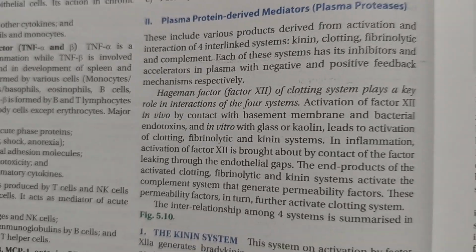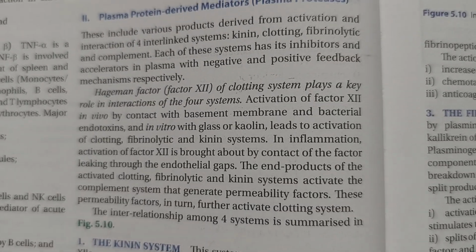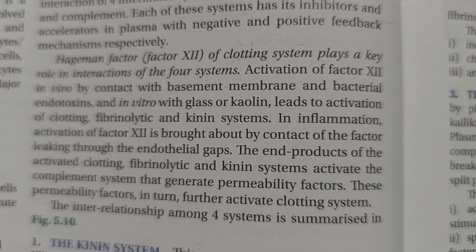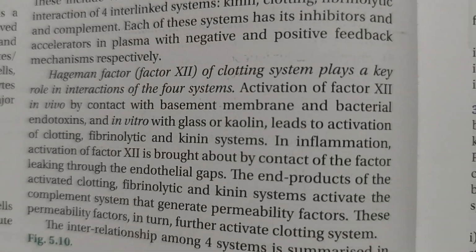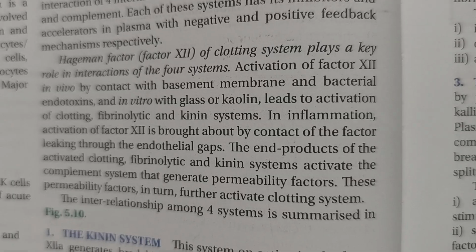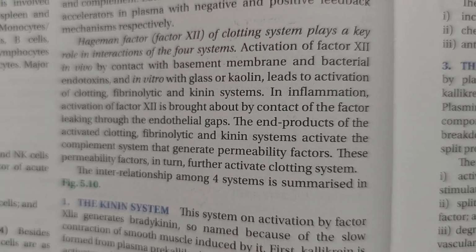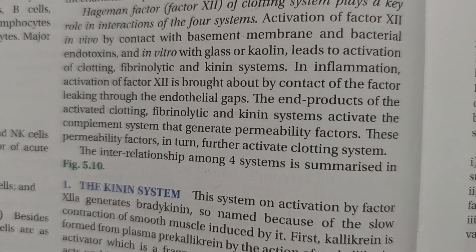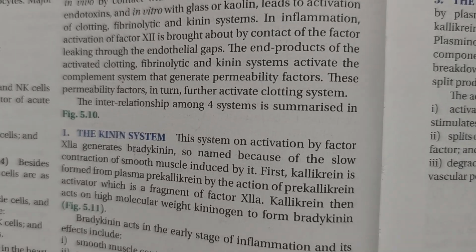So this can be asked in the MCQ: which factor plays a role in interaction of all four systems of plasma protein derived mediators? Then it is clotting factor number 12, that is Hageman factor. Activation of factor 12 in vivo by contact with the basement membrane and bacterial endotoxins, and in vitro activation with glass or kaolin, leads to activation of clotting, fibrinolytic, and kinin systems altogether.